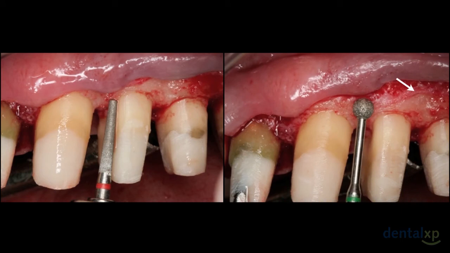The arrow that you now see is located to show you where the periosteum is when I've reflected my flap. What I'd like to do is always save periosteum because it will be the material I use to suture my flap to.